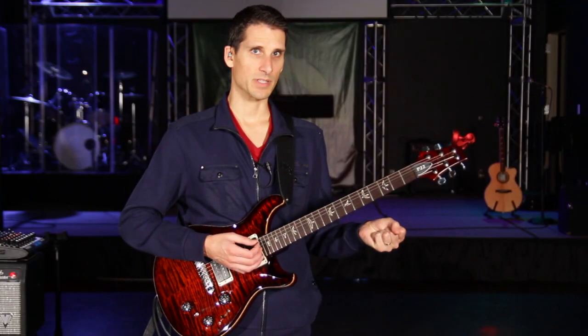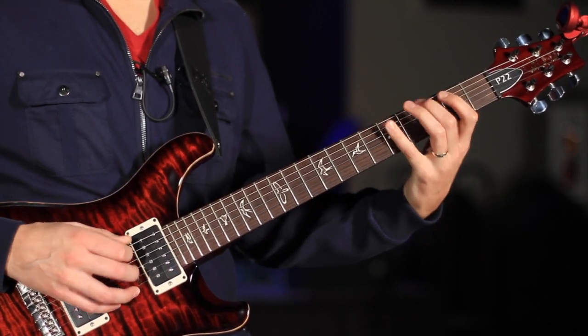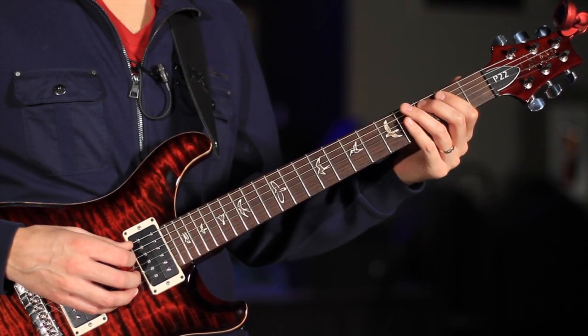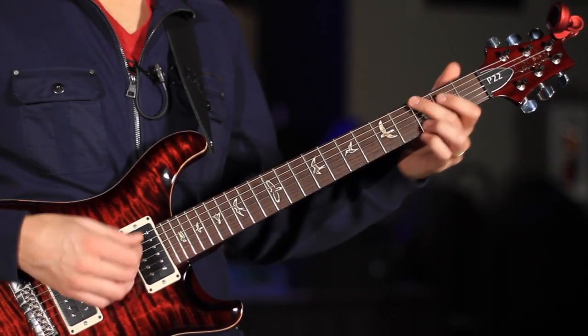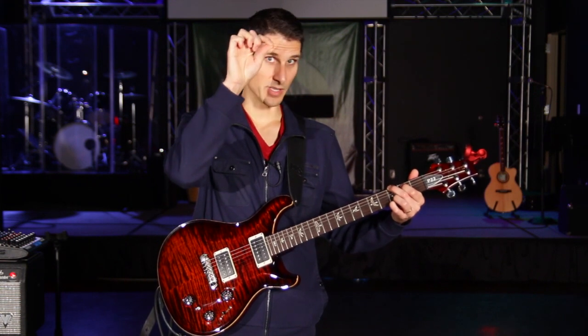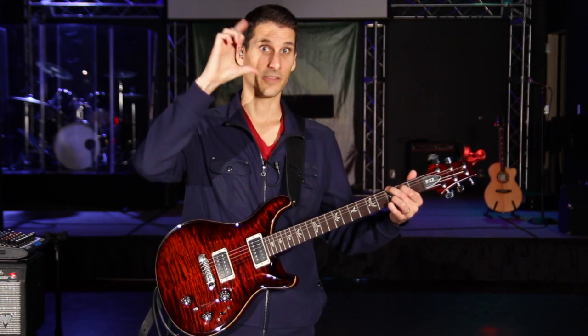Now in the G major scale, you also have A, B, and C, but you hear them as the second and the third and the fourth. Because when you're playing in G major, your ear hears G as the starting point. So you're hearing G to A, G to B, G to C. So you're hearing the interval of a second, of a third, of a fourth.